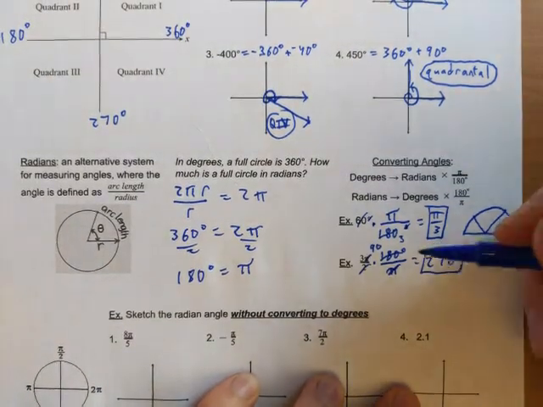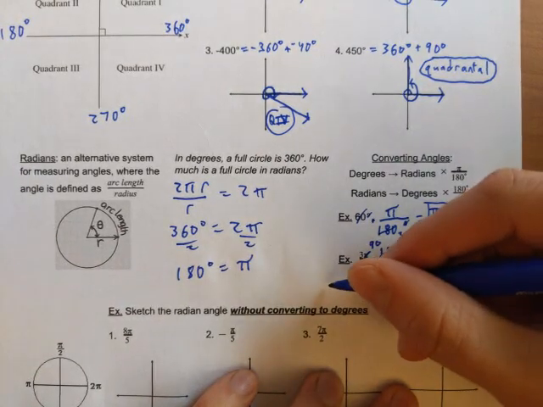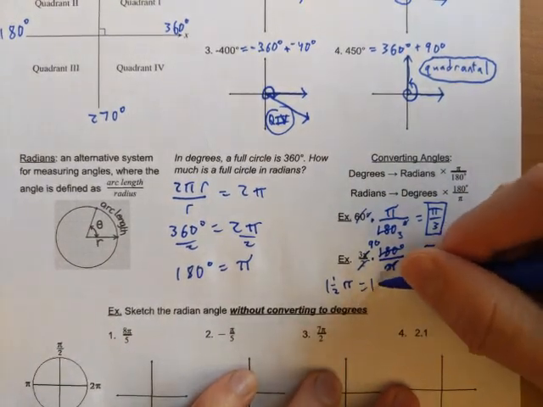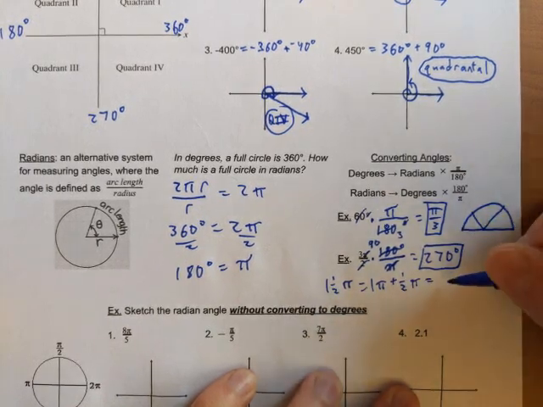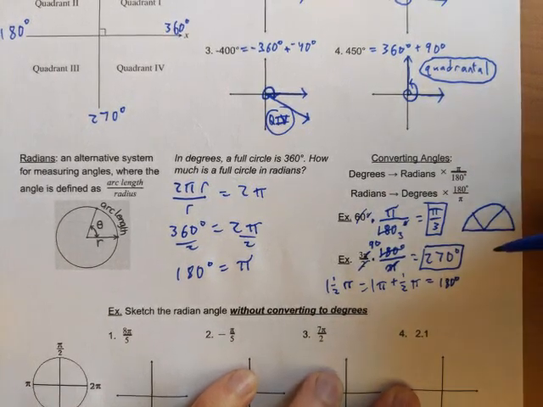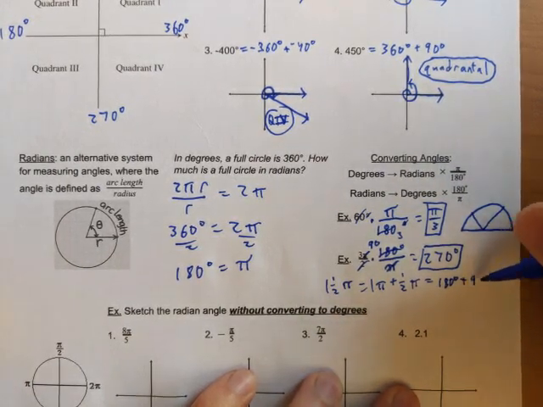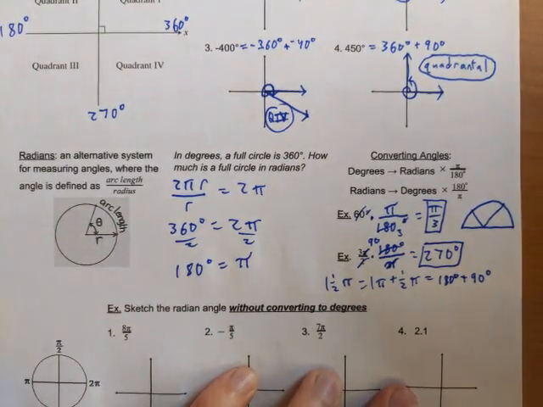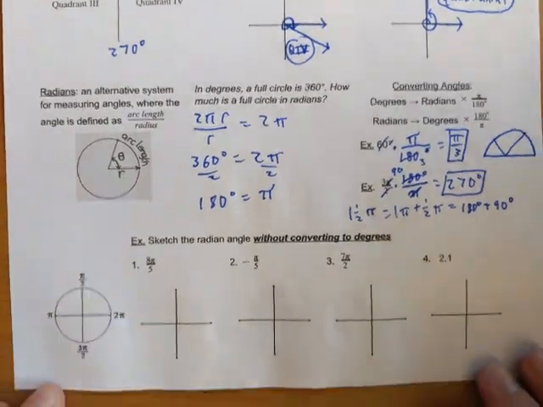Again, that should kind of make sense. If we look at 3 pi over 2, we're often going to look at radians as mixed numbers. So this is 1 1/2 pi's: 1 pi plus 1/2 a pi. We know that 1 pi is 180 degrees. If 1 pi is 180, half of pi, half of 180, is 90 degrees. So 180 plus 90 degrees gives us the 270 degrees. So everything's matching.